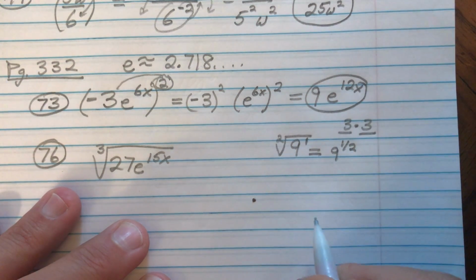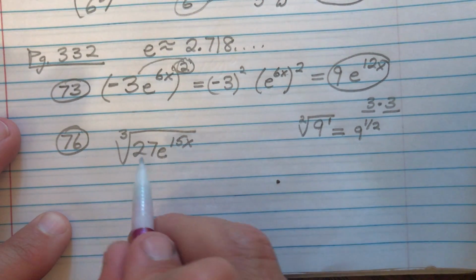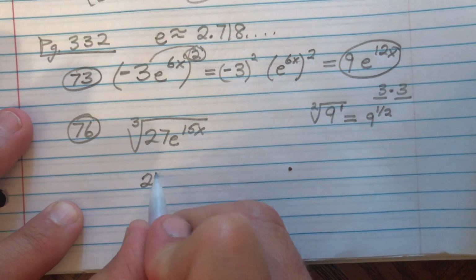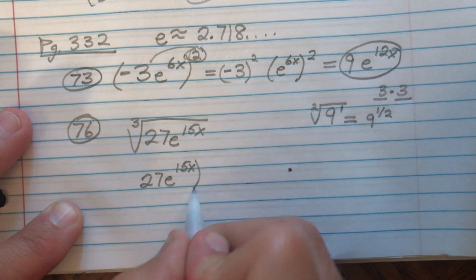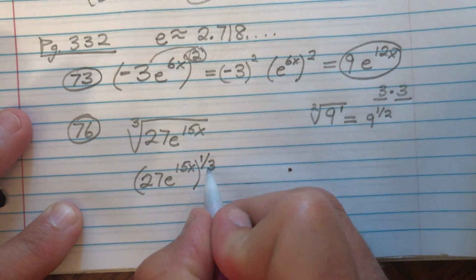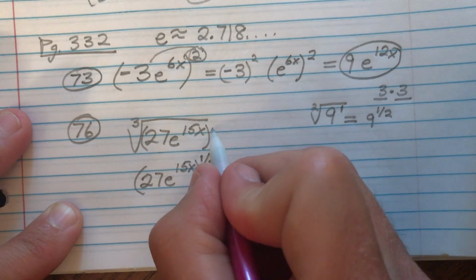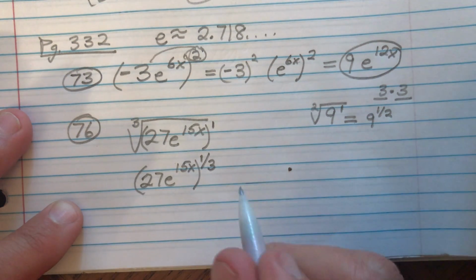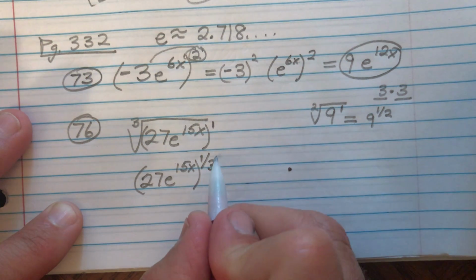So in this case, we're going to rewrite this question as 27 e to the 15x, and that whole thing under the radical is being raised to the 1 over 3. Because if you think about it, 27 e to the 15x is raised to the 1, and then we're putting it over this 3.